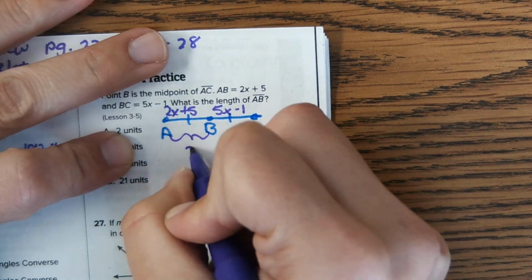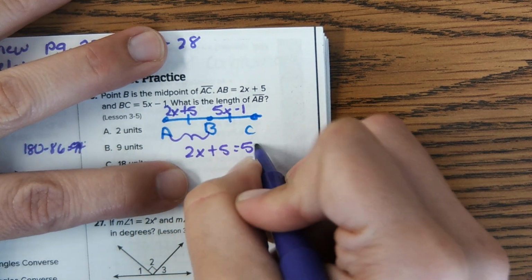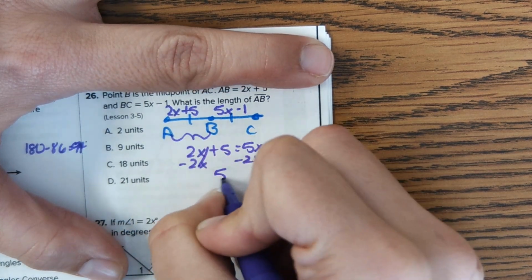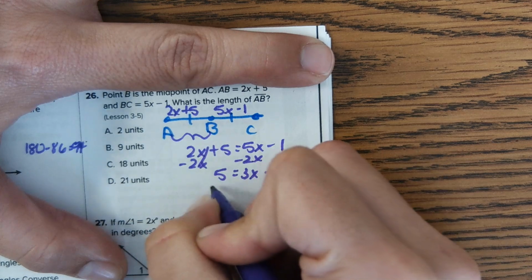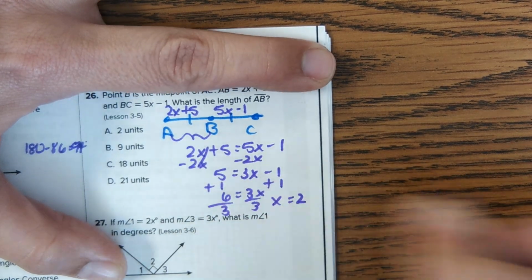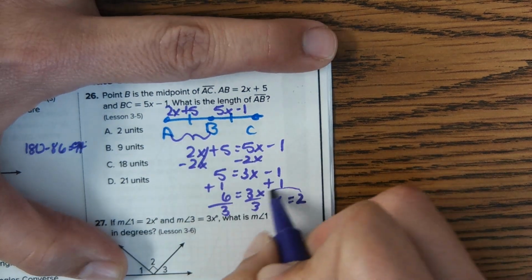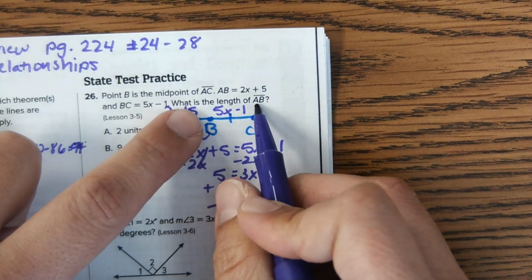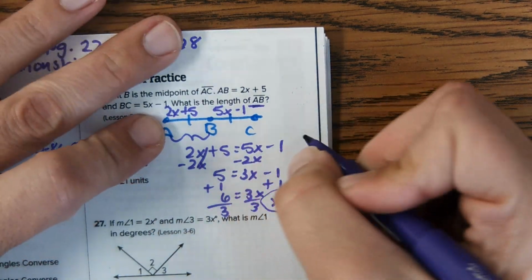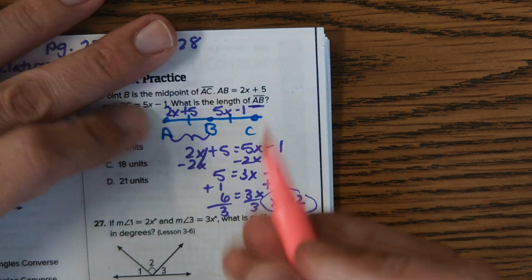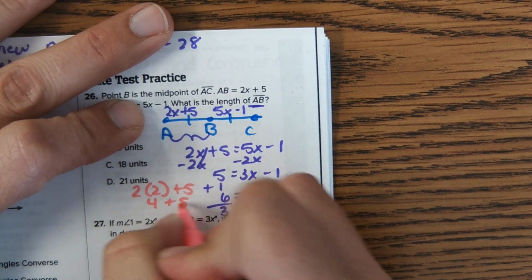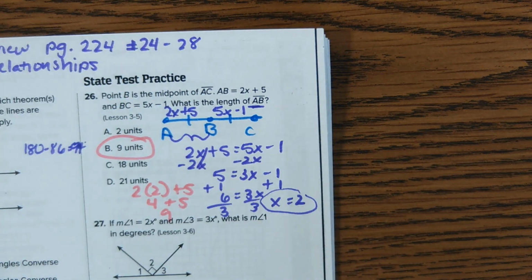Well, first I need to find x, so I'll do 2x plus 5 equals 5x minus 1. Subtract 2x from both sides. X equals 2. Then once I have x, be careful because it's not asking for x, it's asking for the length of AB. So once I have x, I need to plug it into the expression 2x plus 5. So that would be 2 times 2 plus 5, 4 plus 5, which is 9. So my answer is 9.